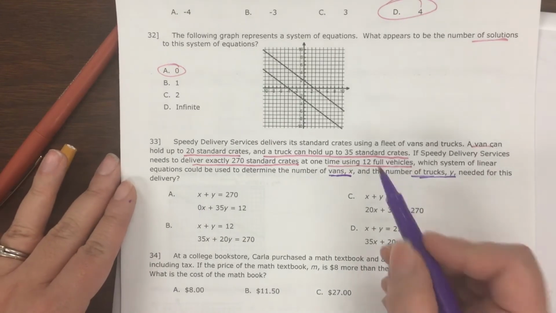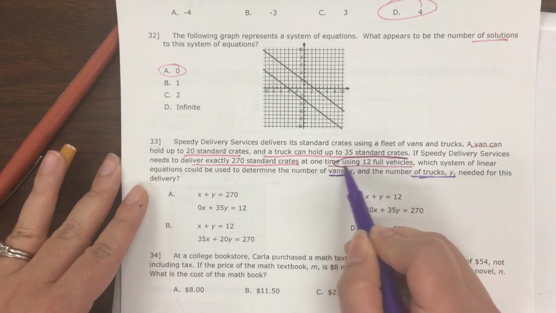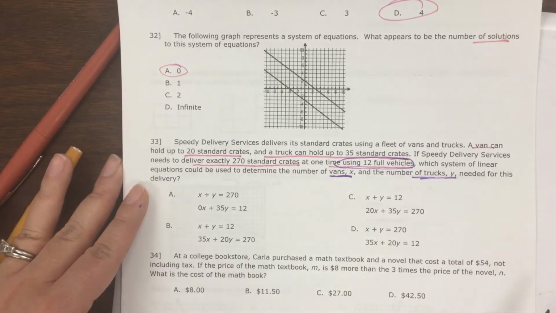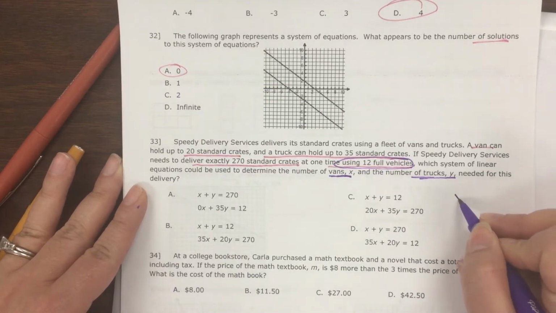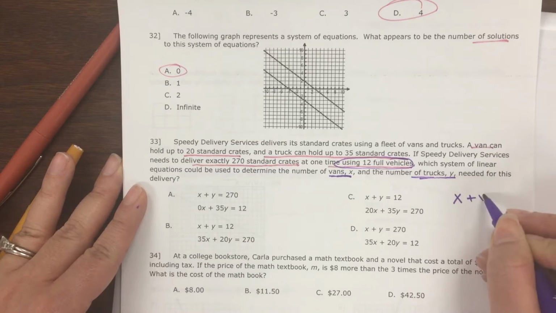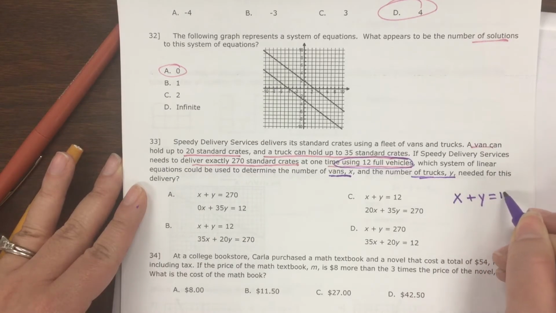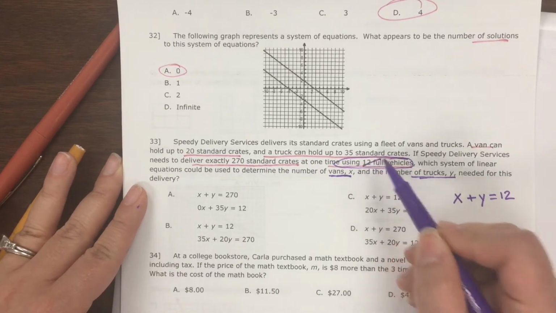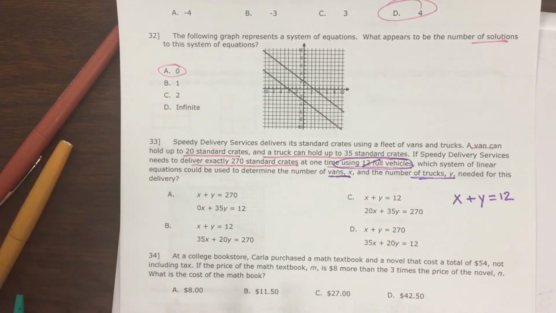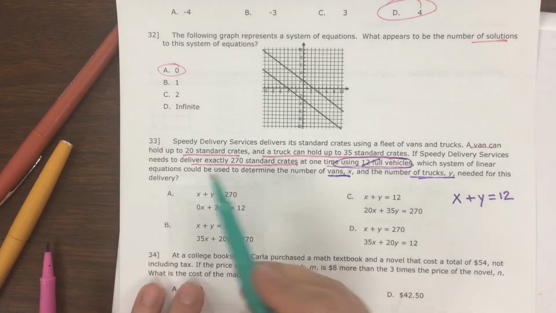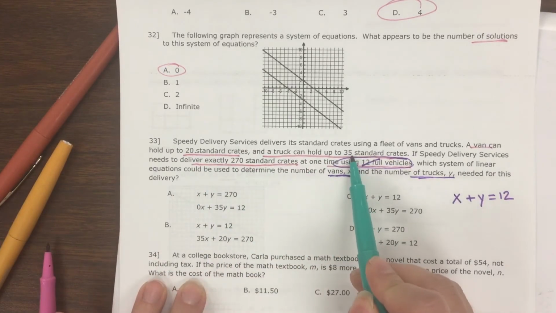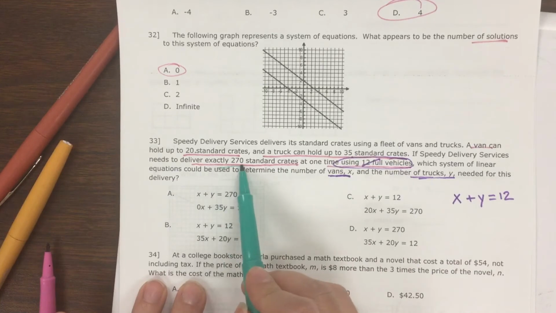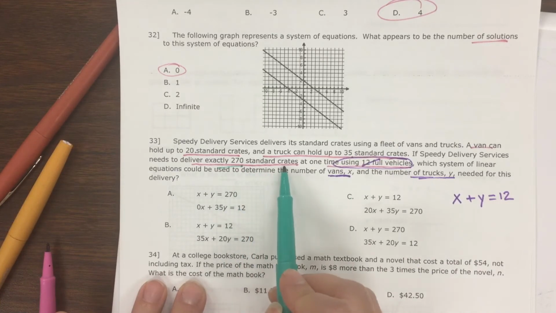It tells us we can only use 12 vehicles. I have 12 vehicles total that can be used. So that means all of my vans plus all of my trucks has to come out to 12 total. So this 12 has been used. The next part, I have 20 crates, 35 crates, and a total of 270 crates.